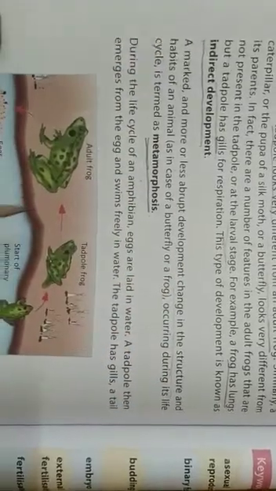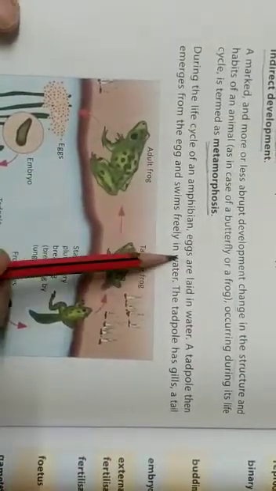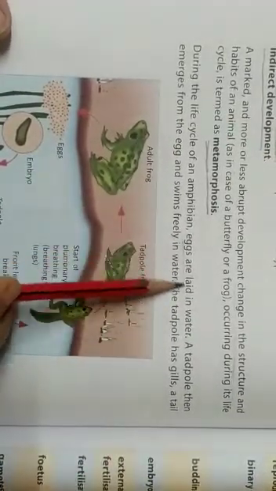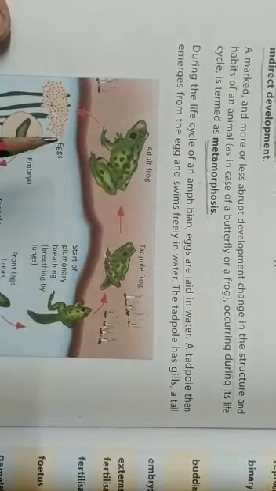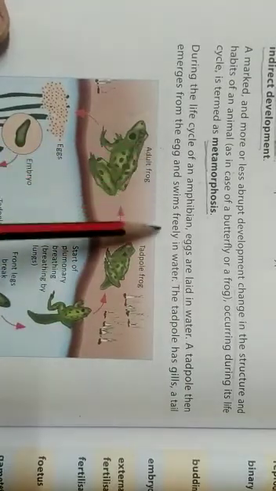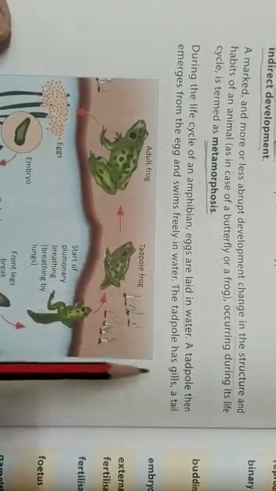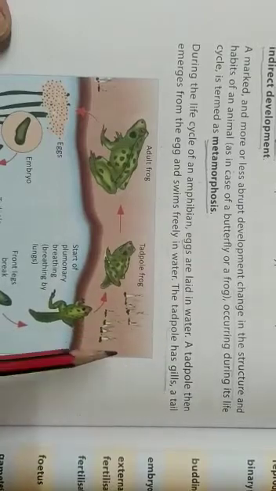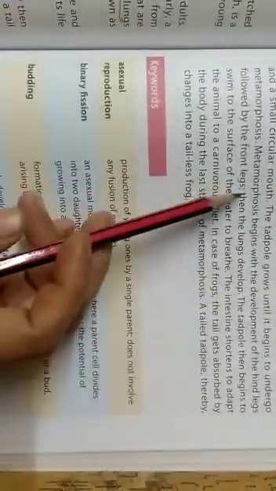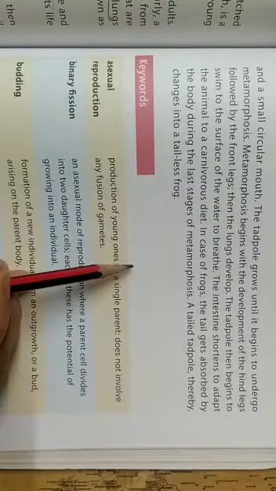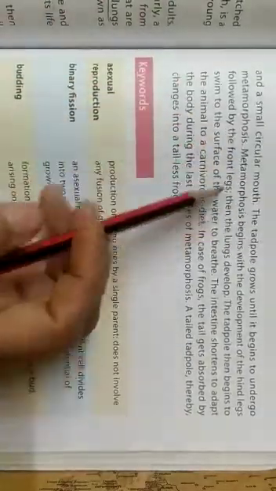Okay, write down. During the life cycle of amphibians, eggs are laid in water. A tadpole then emerges from the eggs and swims freely in the water. The tadpole has gills, a tail and a small circular mouth. The tadpole grows until it begins to undergo metamorphosis.